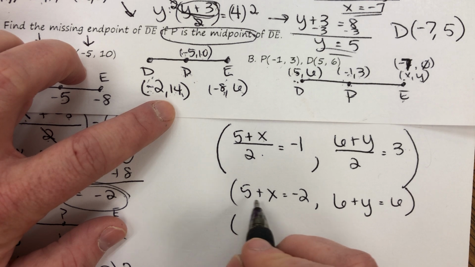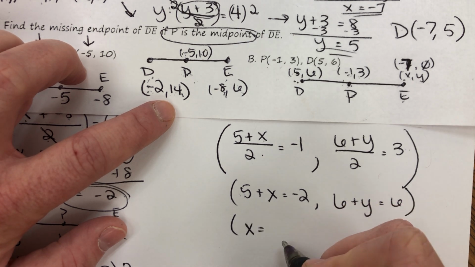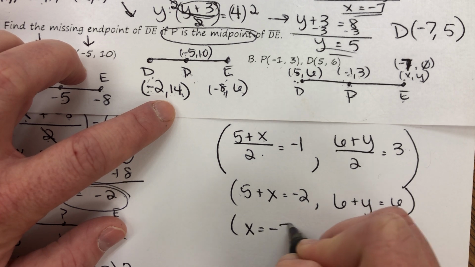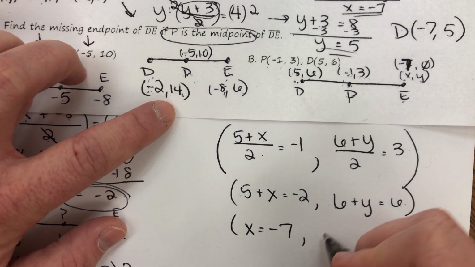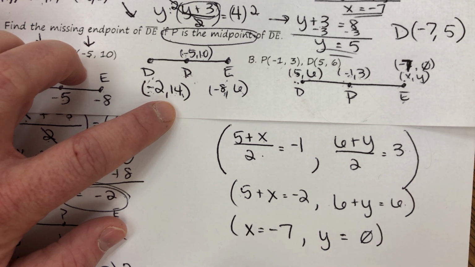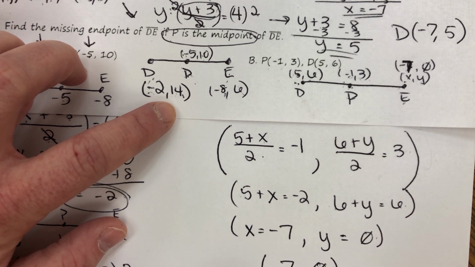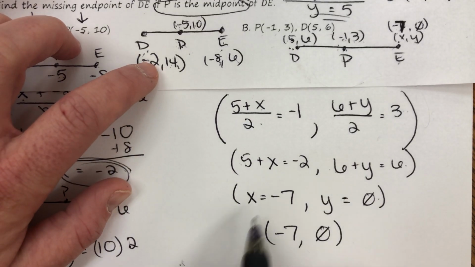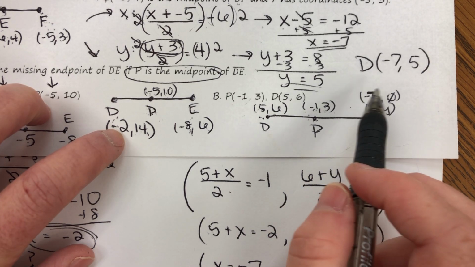Over here, I am going to subtract 5 from both sides of my equal sign to get x alone. So I'll get x equals negative 2 minus 5 is negative 7. And over here, I have to subtract 6 from both sides. So I'll get y equals 6 minus 6 is 0. So I don't have to write x equals negative 7. I can just write negative 7. And here I don't have to write y equals 0. I can just write 0. So my endpoint is negative 7 comma 0. And that's kind of what we guesstimated it was going to be, right?